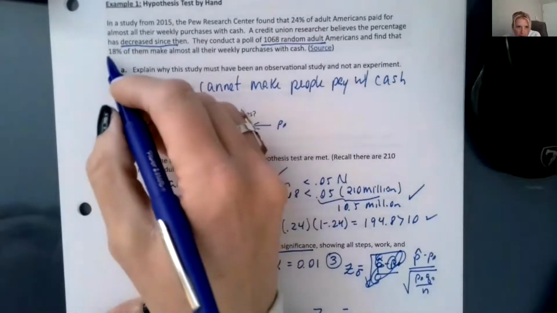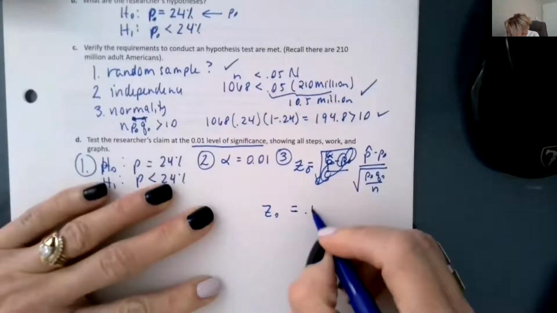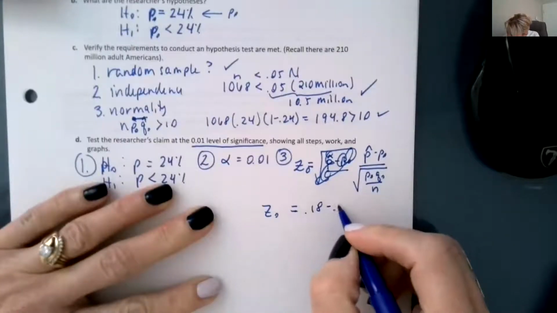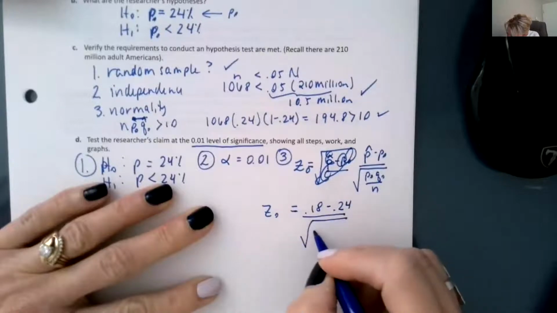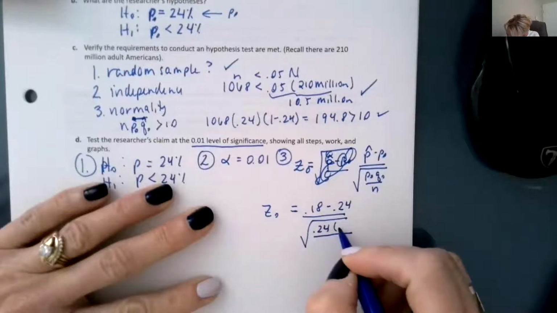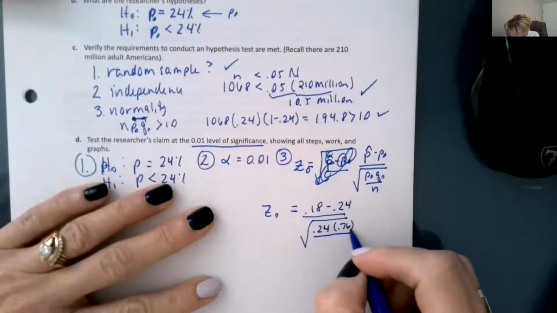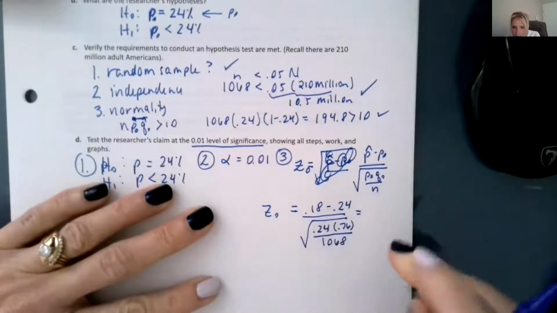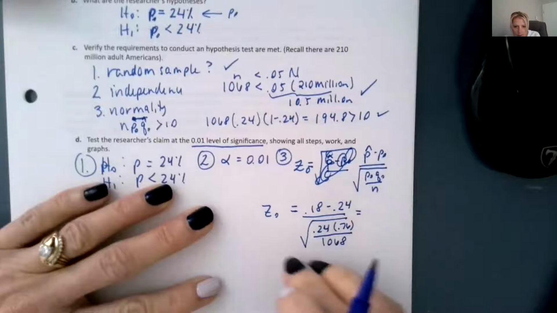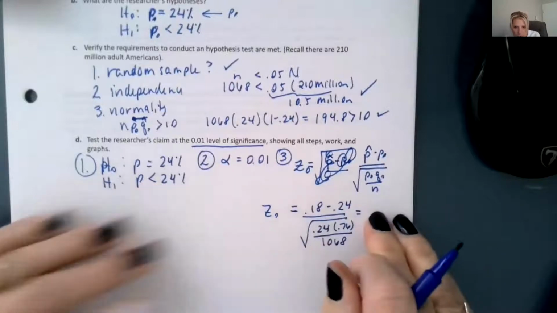So 0.18 minus 0.24 all over the square root of 0.24 times 0.76 all over 1068. That number will come out of StatCrunch, so just fill it in, but the number will come from StatCrunch.